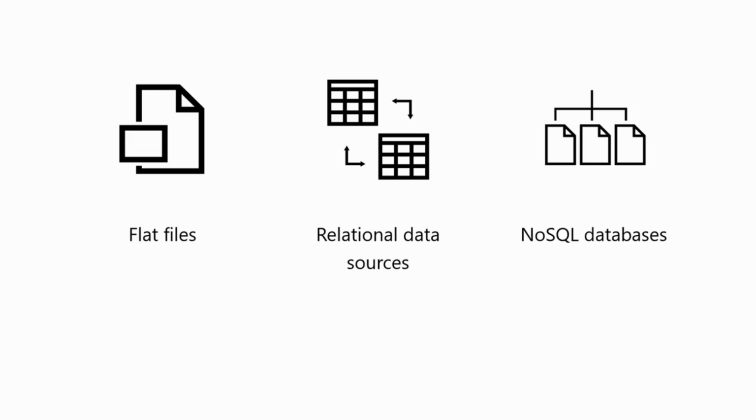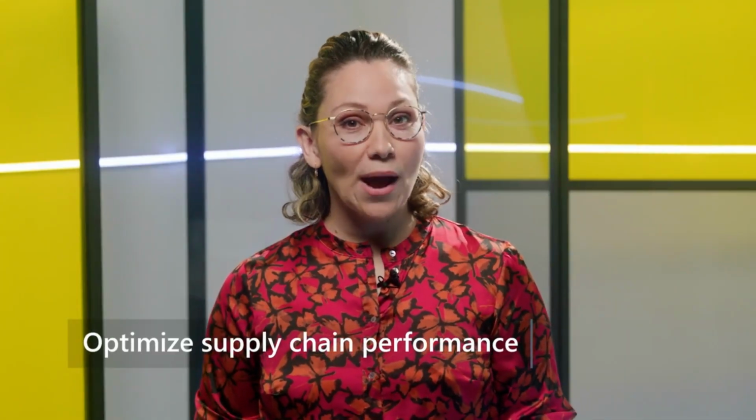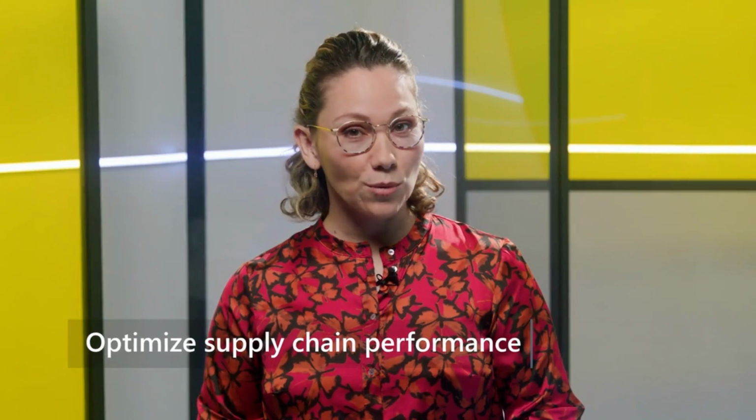Don't worry if you're not familiar with all the terminology, it will be discussed later in this course. So, no matter where your data is stored, Power BI has the flexibility to connect to a wide range of data sources. Next, we will explore how combining data sources in Power BI can optimize supply chain performance.